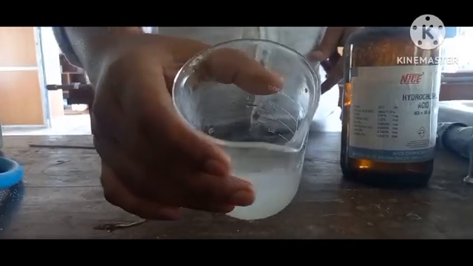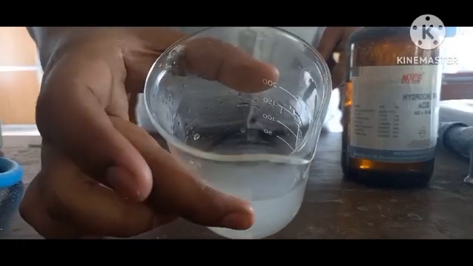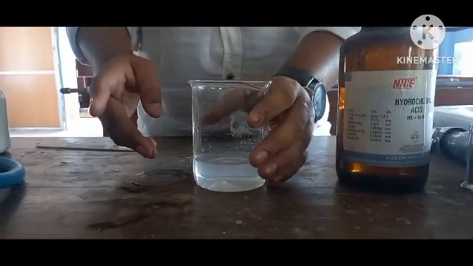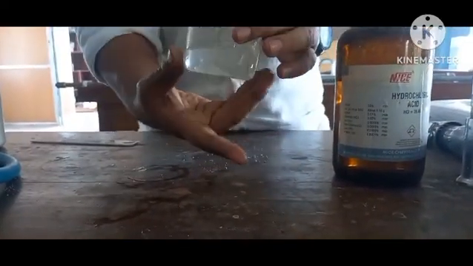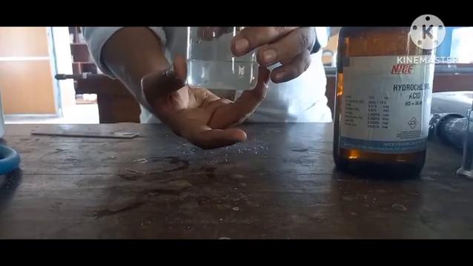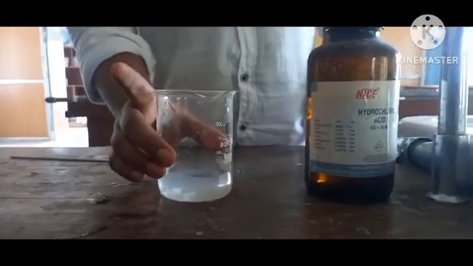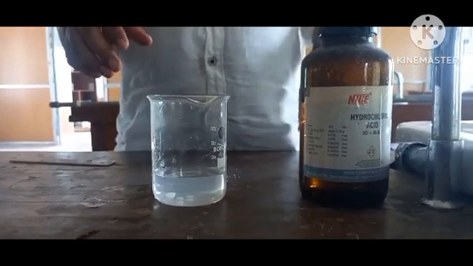You can see that sodium hydroxide pellets are no more, and this particular reaction releases a huge amount of heat. So this particular jar has been heated. So this is called a neutralization reaction.